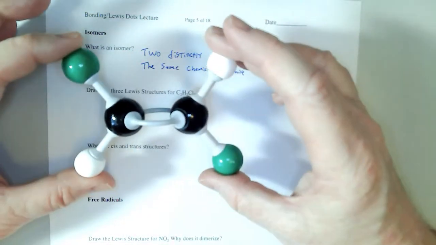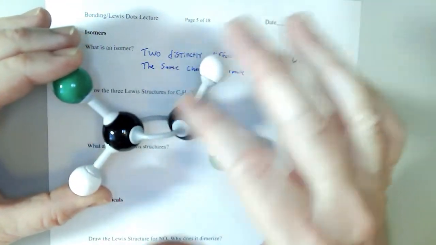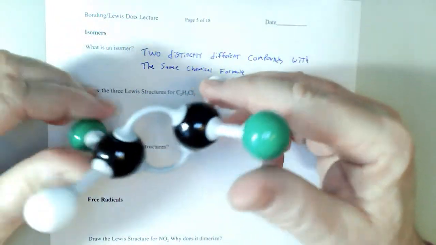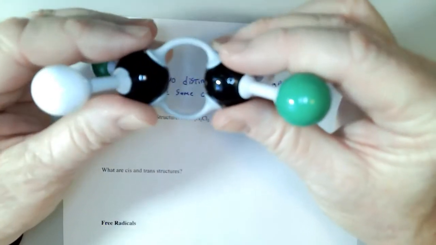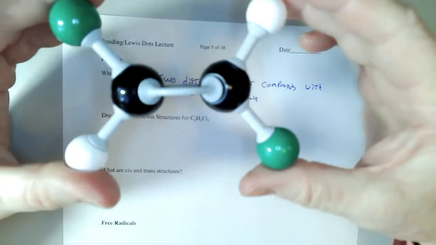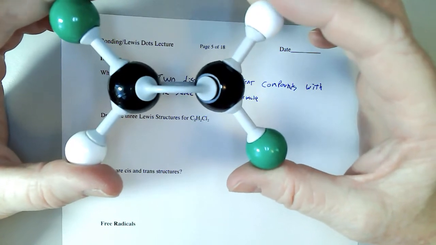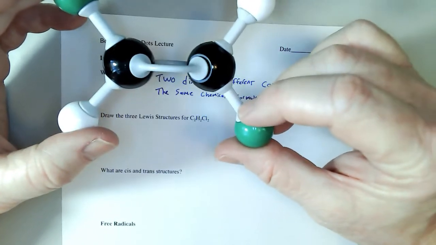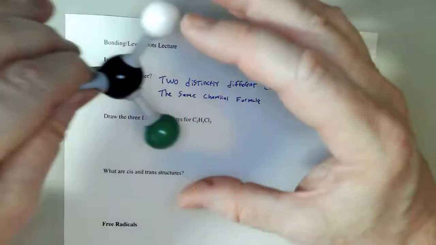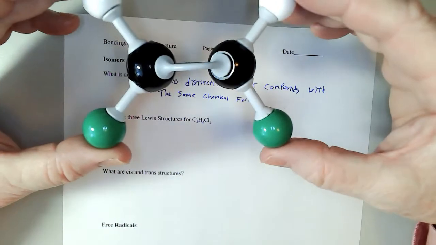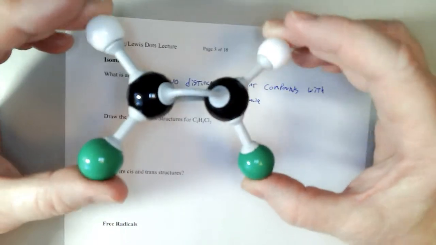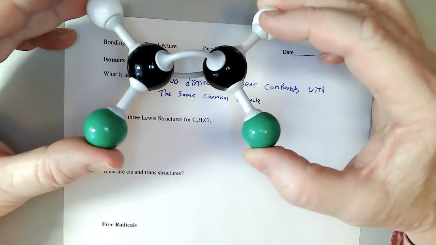C2H2Cl2, it has a double bond. The white ones can represent the hydrogens and the green ones can represent the chlorines. Now this molecule can't twist because of the double bond. So what we have to say here is that these green ones are across from each other. However, I can also show it to you where those green ones are on the same side as each other, and I can't twist it to turn it into the other one.